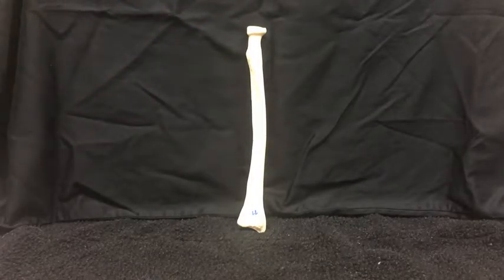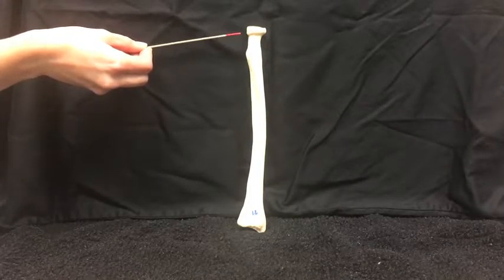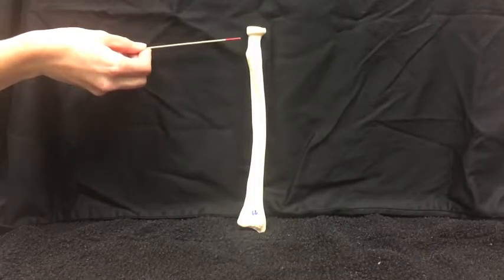On the medial aspect of the head, the radius articulates with the radial notch of the ulna to form the proximal radio-ulnar joint.